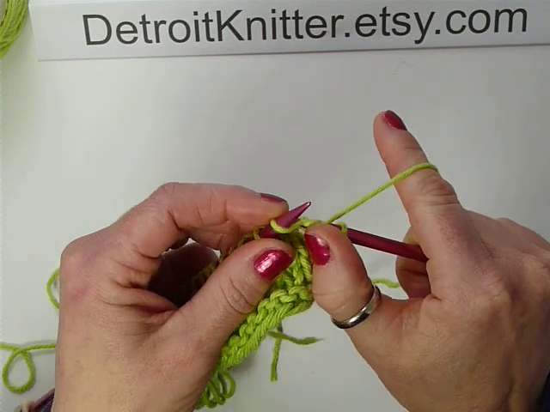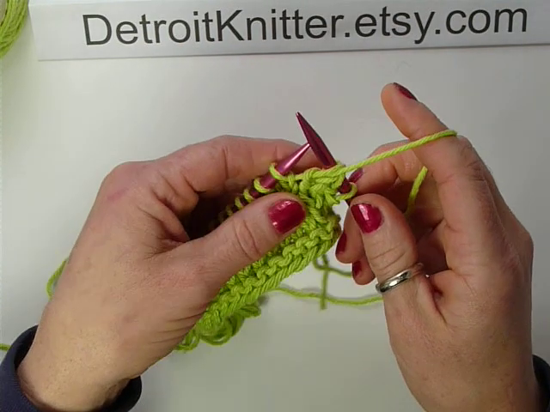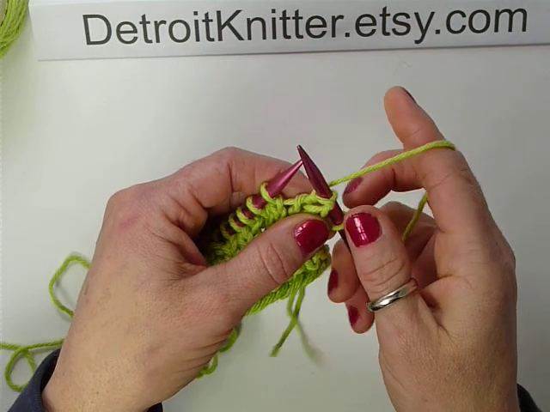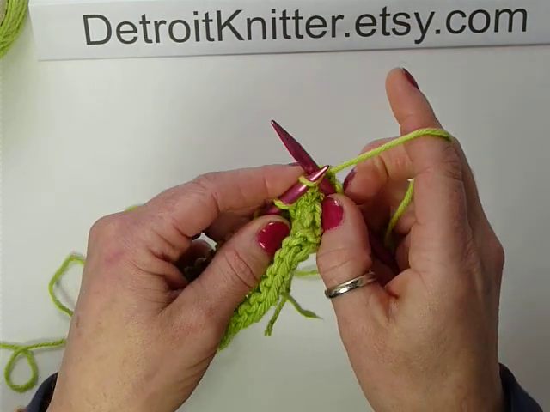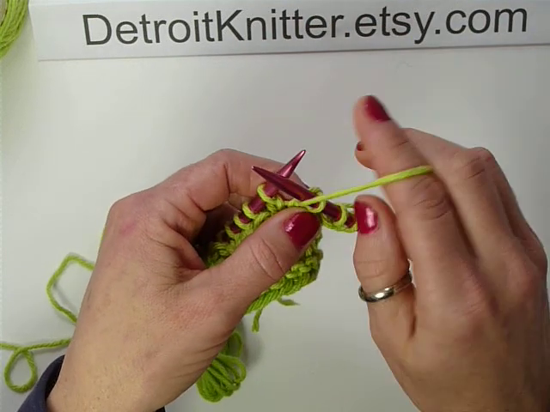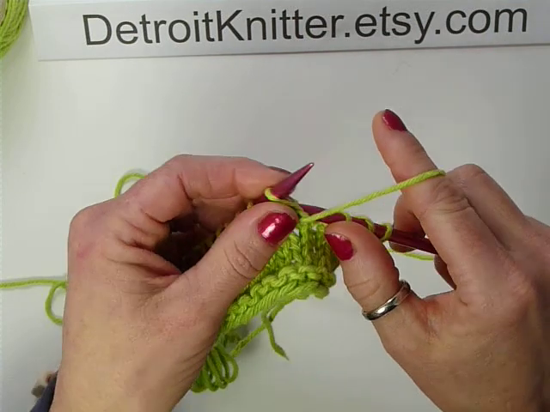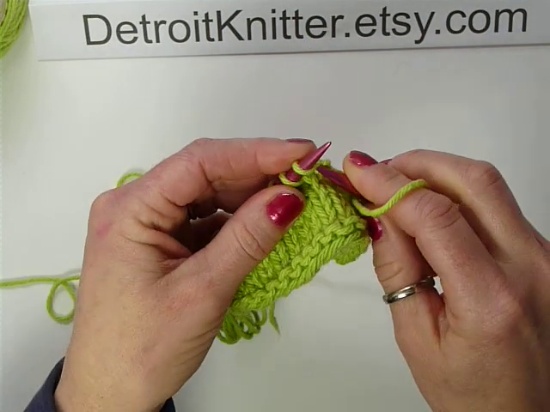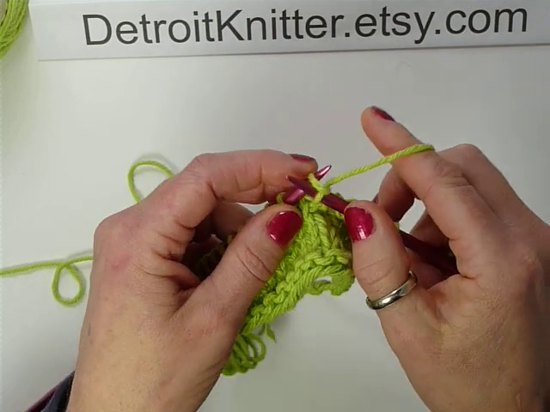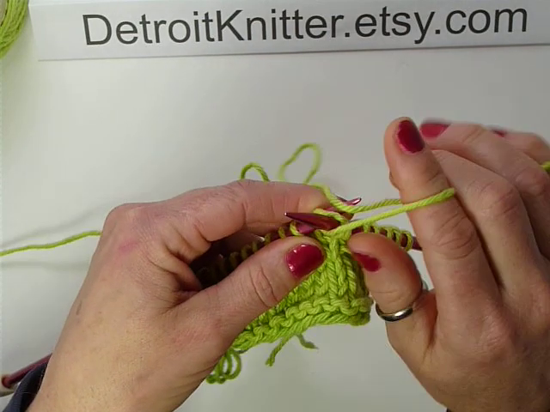Now, I'm not going to talk too much about how to work the stitches because that's somewhere else. This is all about moving the yarn back and forth. So I've purled a stitch, now I want to knit a stitch. Now the yarn needs to go back behind again. And we insert and knit. And then the yarn comes forward again. And I purl. And, whoops, yarn goes back. I'm going to knit. And then yarn comes forward. And I'm going to purl.